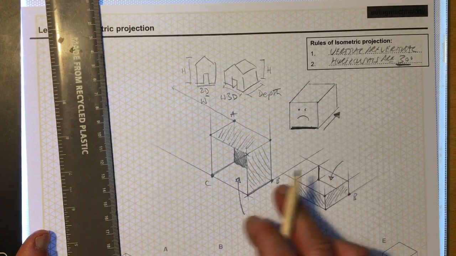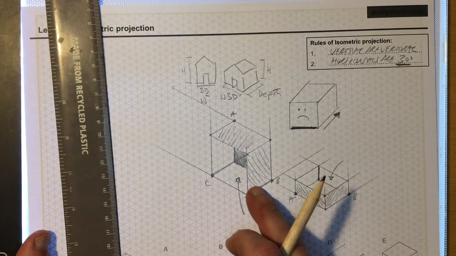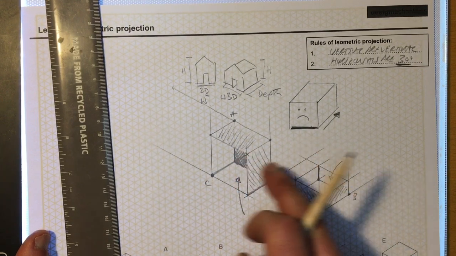So the task is just to draw a series of cuboids of varying widths, heights and depths and see if you can open up the sides.